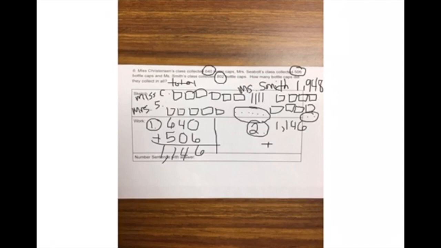And so I'm going to have that be the first number in step 2, because that's Mrs. Seabolt and Miss Christensen's total together. Okay, but we need to add Miss Smith's total. So 802 needs to be added to 1,146. And then I add again. 6 plus 2 is 8. 4 plus 0 is 4. 1 plus 8 is 9. And then 1 plus 0 is 1. So 1,948. I got the same answer. So yay, we did that correctly.